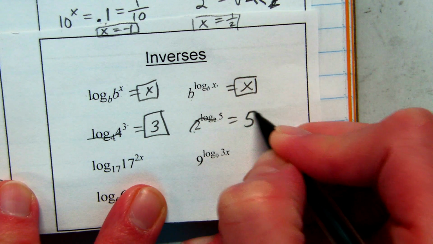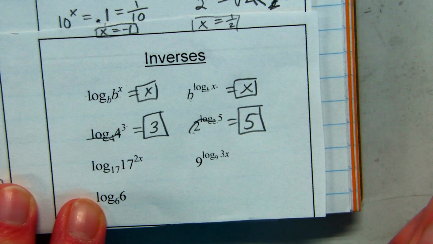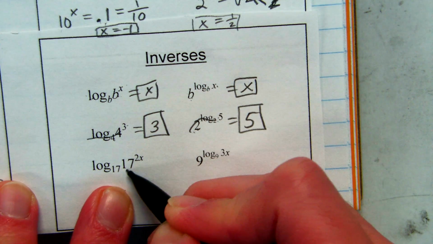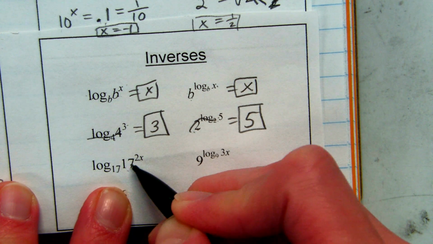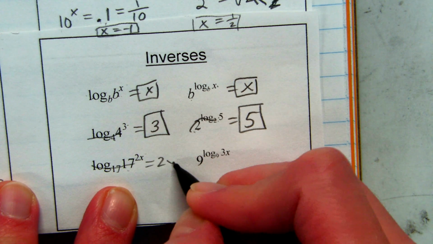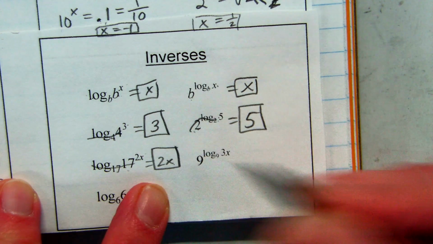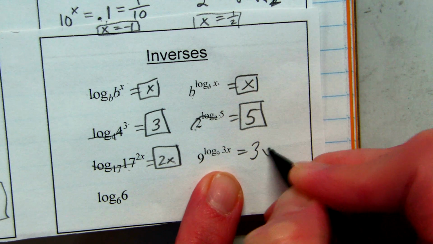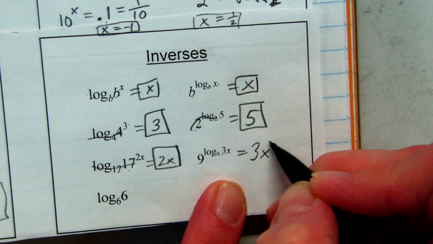Since I have 2 as this base and 2 as this base, it all cancels. You get 5. Why does that one cancel? Because the base is 2 and the base is 2. Here the log base 17 of 17 to the 2x all cancels. You get 2x. We don't know what x is, but that's what we can put down as an answer. What would be this next one? 3x. All of that cancels because they both have log base 9.